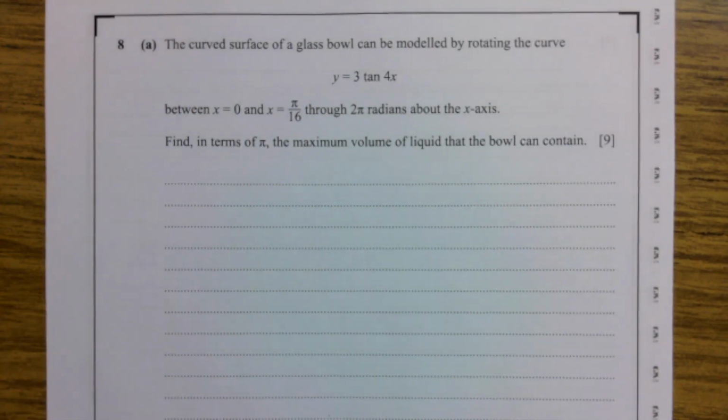The curved surface area of a glass bowl can be modelled by rotating the curve y equals 3 tan 4x between x is 0 and x is pi over 16 through 2 pi radians about the x-axis. Find in terms of pi the maximum volume of liquid that the bowl can contain. So let's see what we have to do here.